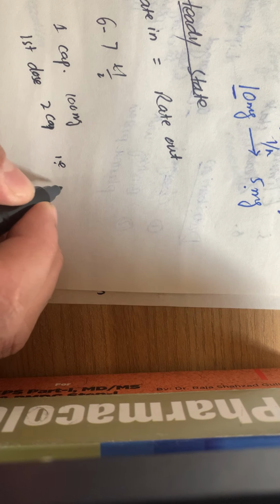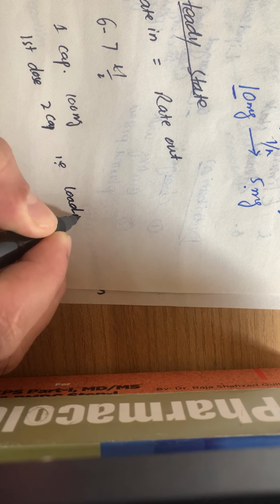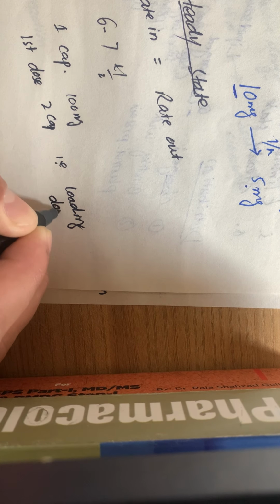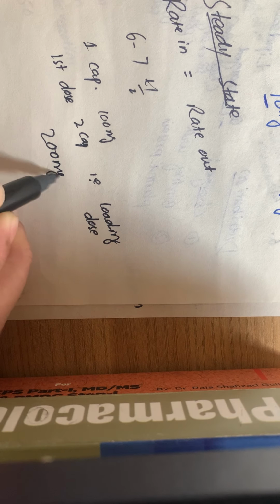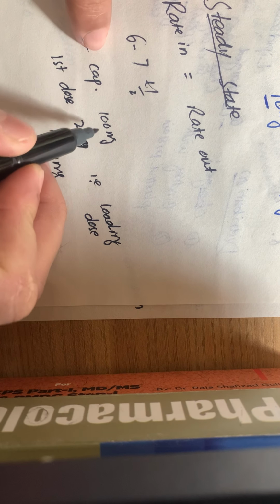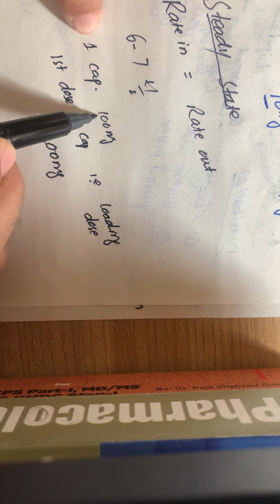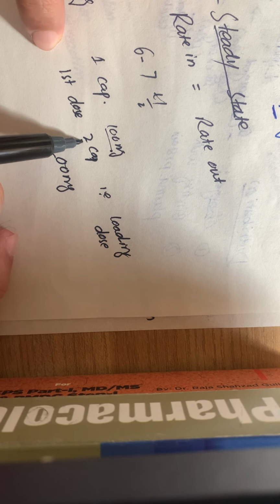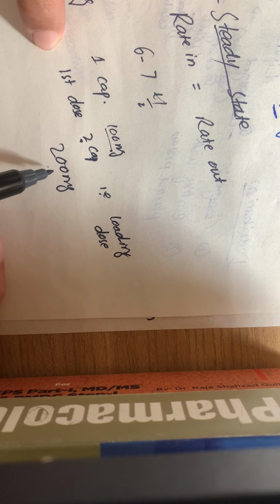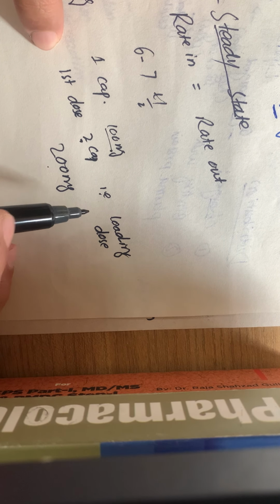So this is the loading dose, and the plasma concentration will become 200 mg. One capsule of this particular drug is 100 mg, but in the first dose we take 2 capsules, so 100 plus 100 becomes 200 mg.